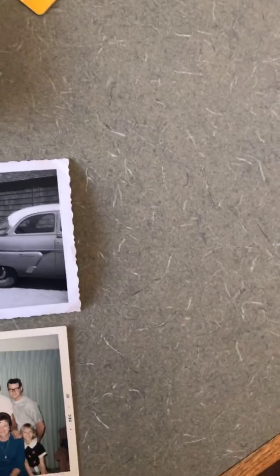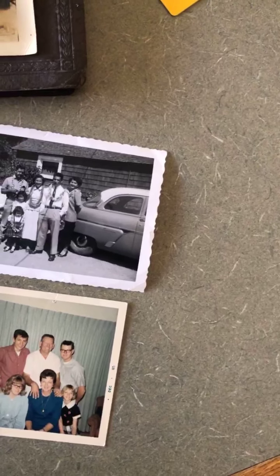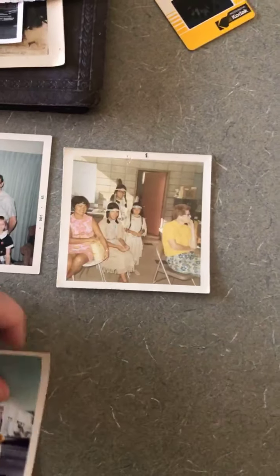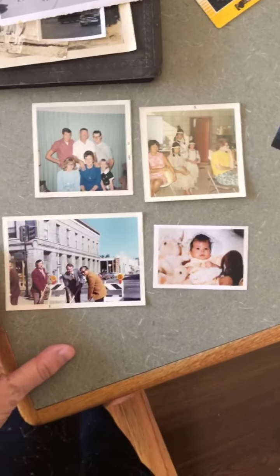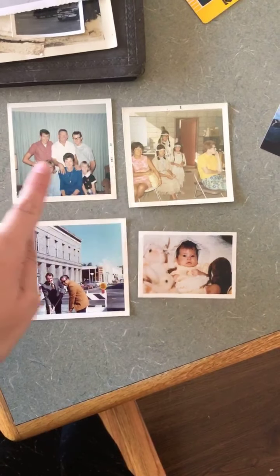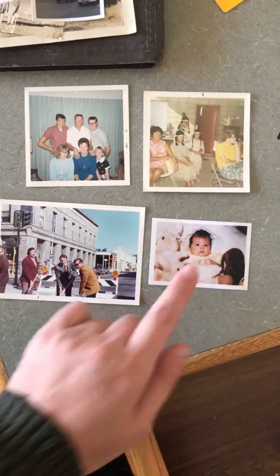I did want to show you, as we jump forward, okay, so this is 1970. This is 65. And this is the 70s, and then this is from the 80s. Okay, so let's look at the color in these photos. We've got 60s, 70s, later 70s, and then early 80s.